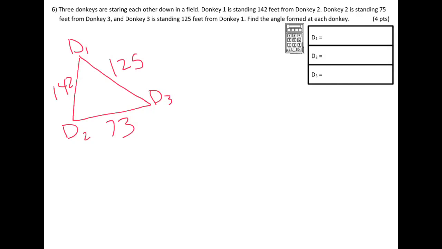How do you know which angle is the largest? It is opposite of the largest side. So our largest angle is going to be D3. So let's go ahead and find angle D3. So, using the law of cosines, set up your equation.